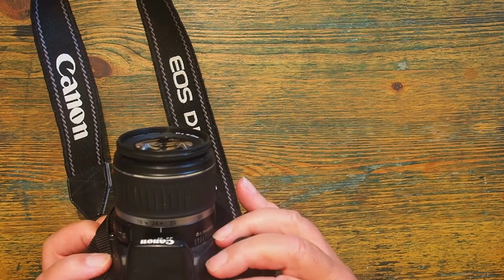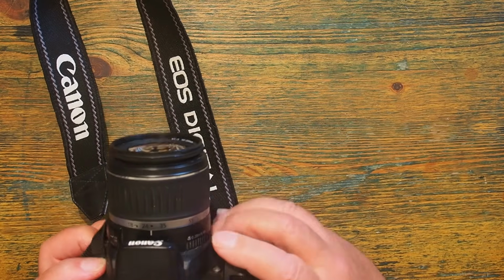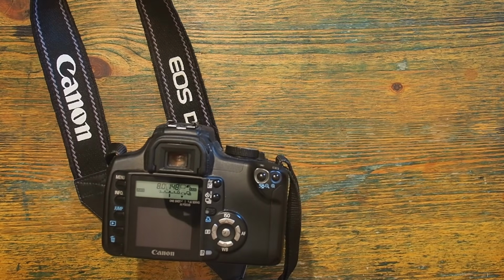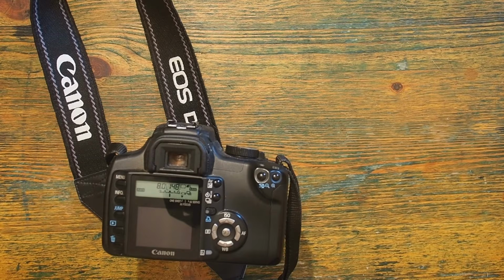If, however, I put it onto the next one, which is aperture value, then the camera automatically selects the shutter speed for the aperture value that you have selected. So you select the aperture that you want to shoot at, for instance f8, and the camera works out the shutter speed that matches it.